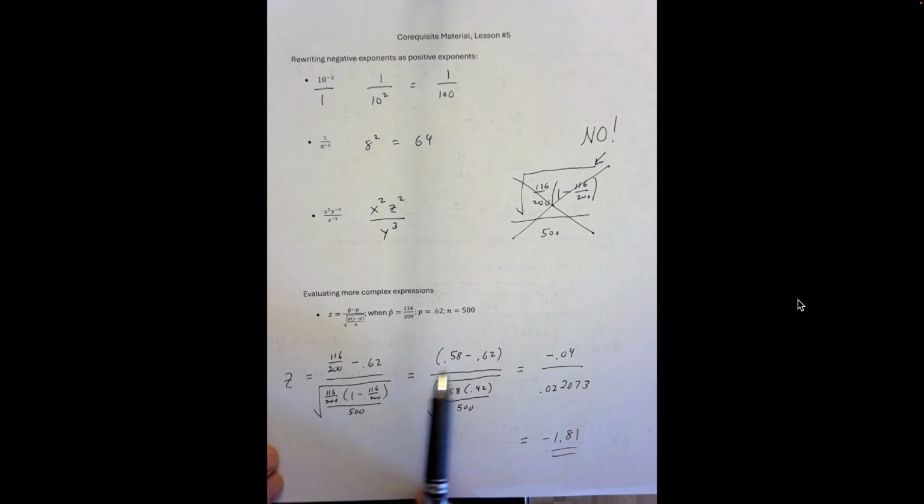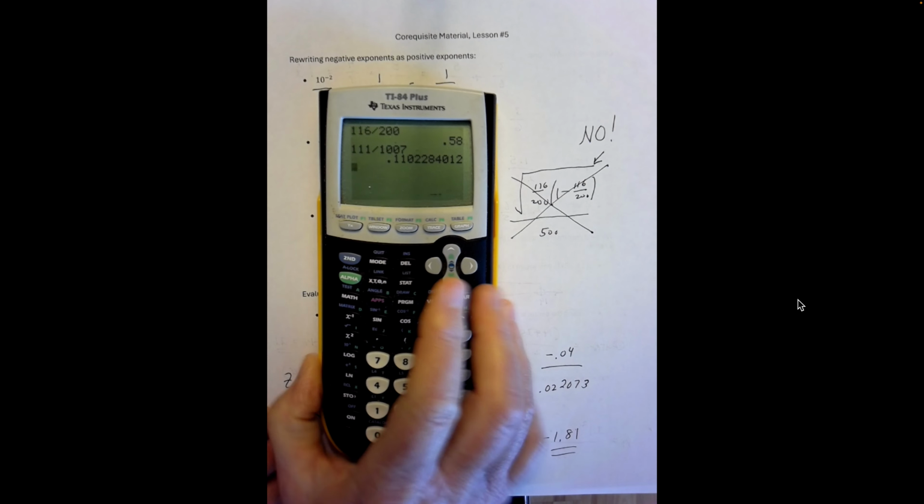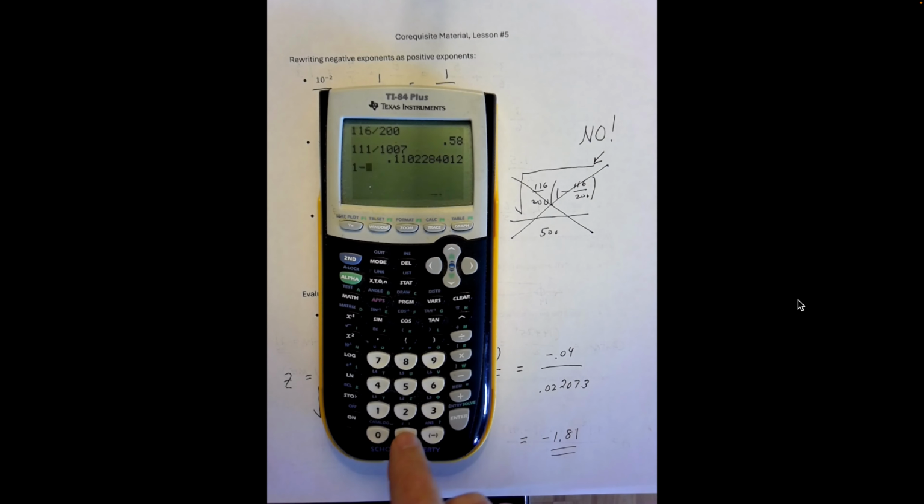That's not what we have here. So I changed it to 0.58 minus 0.62. I put 0.58 there. We probably should all be able in our head to take 1 minus 0.58. If you can't, don't worry about it. You've probably got a lot of talents that I don't have. Doing this in your head just isn't one of them. If you need to do this in your calculator, then do it on your calculator. All right, so 1 minus 0.58, 0.42 over 500.